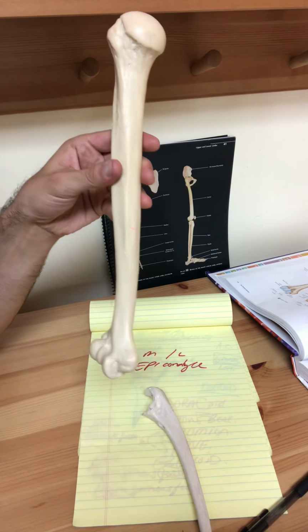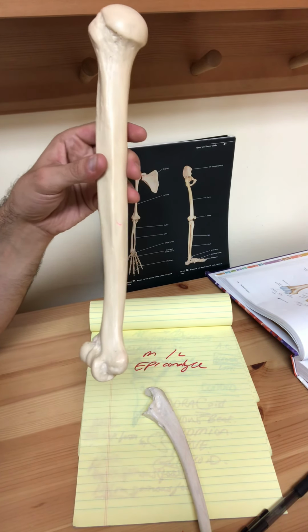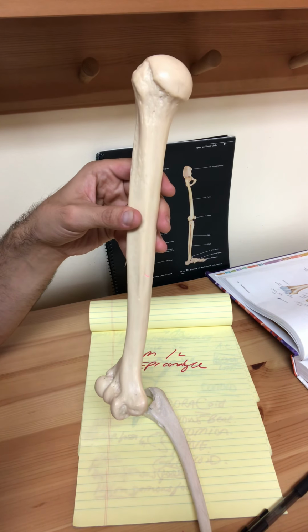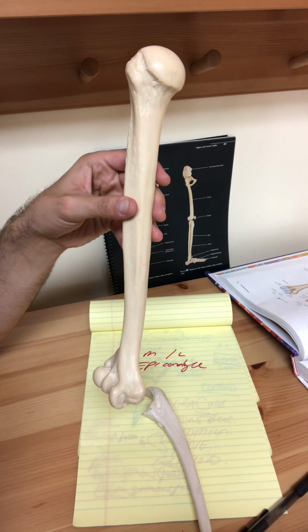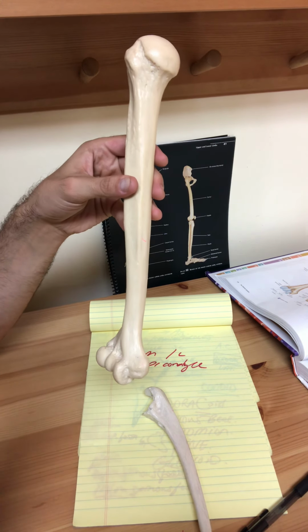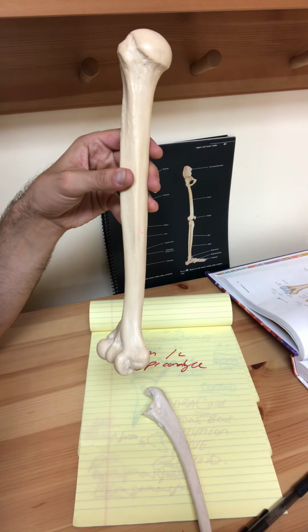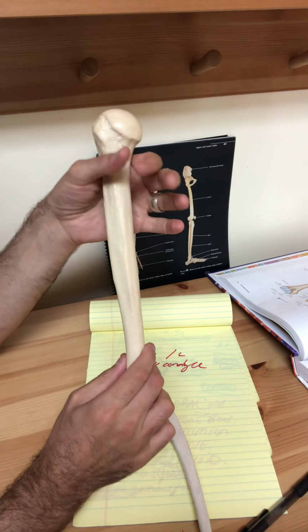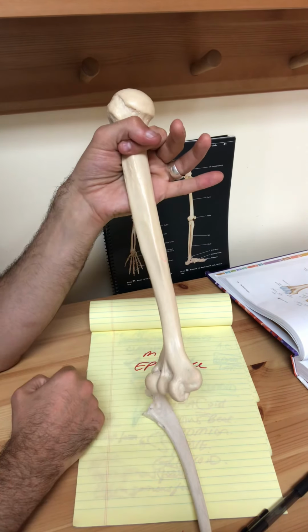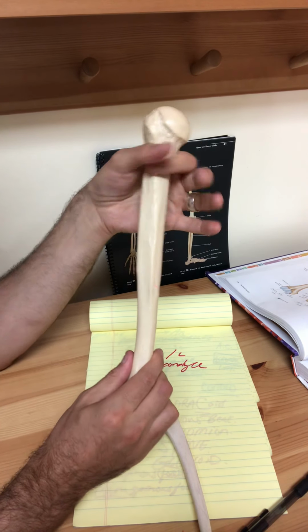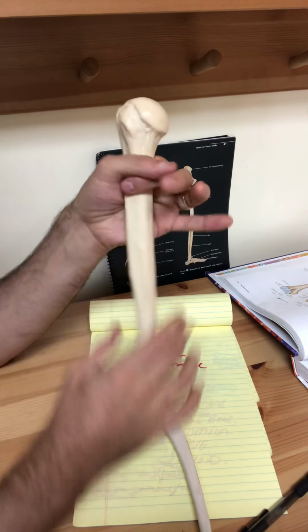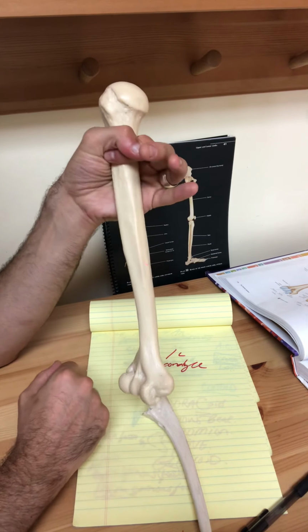And there are a couple of structures known as the necks, okay? The necks of the humerus are the surgical neck and the anatomic neck. The surgical neck of the humerus is sort of what I have my fingers wrapped around here. It's distal to the tuberosities. It's distal to this intertubercular groove. It's called the surgical neck of the humerus.